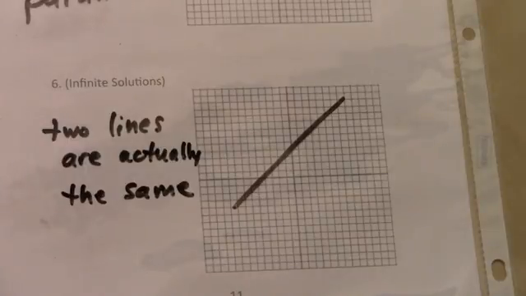Okay, so we've looked at how to find solutions of systems of equations. A system of equations is two or more equations that are solved together. And the first way we did that was to graph. The solution is the one point, the one coordinate where they intersect. Okay, I hope that makes some sense.